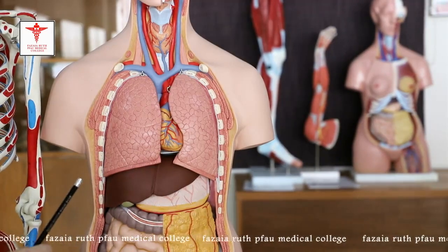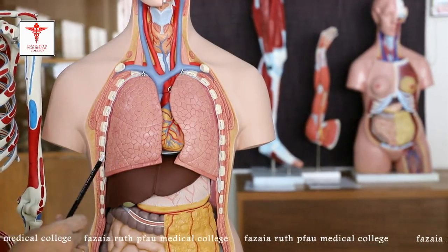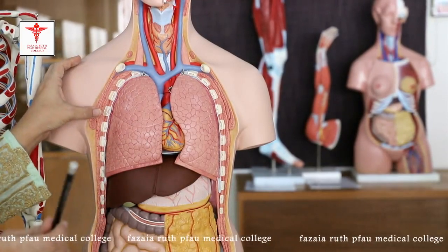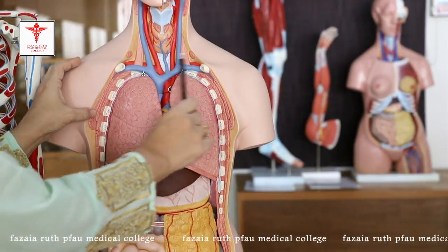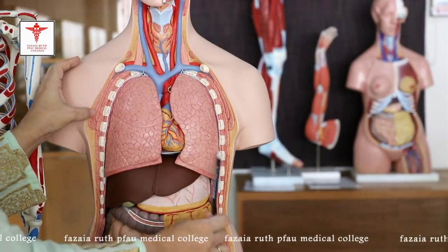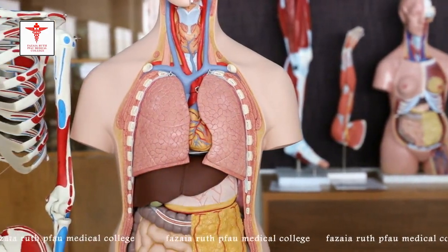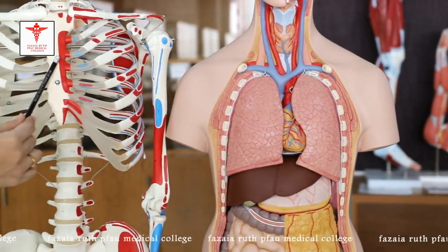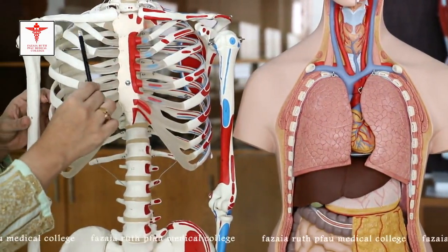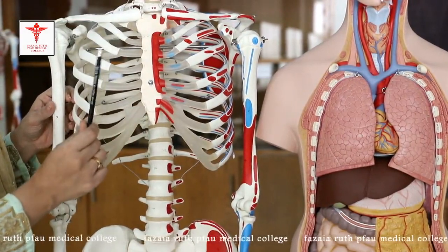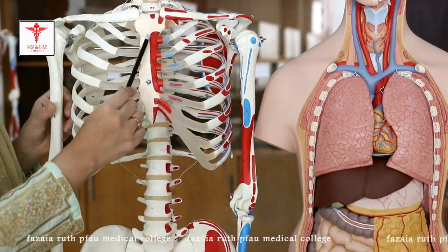Now for descriptive purposes, the mediastinum is divided into two parts, right? The superior mediastinum and the inferior mediastinum. If we talk about the boundaries of the mediastinum, there is an imaginary plane which passes from the sternal angle.